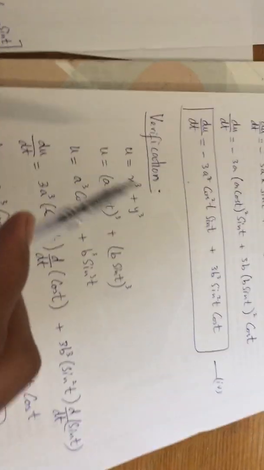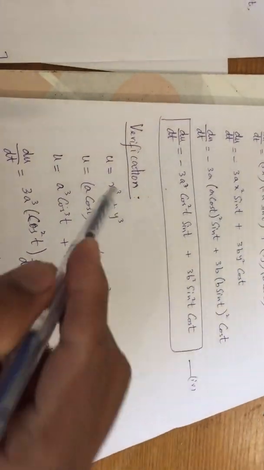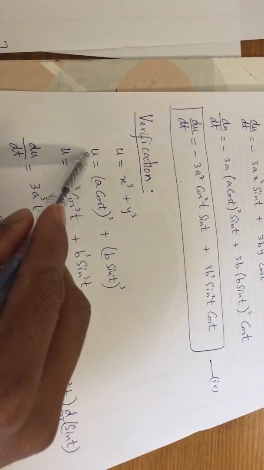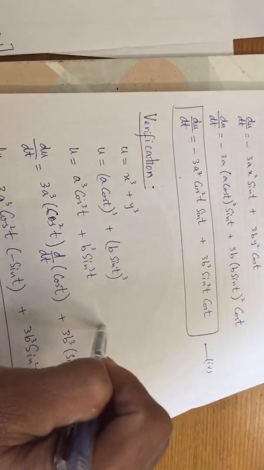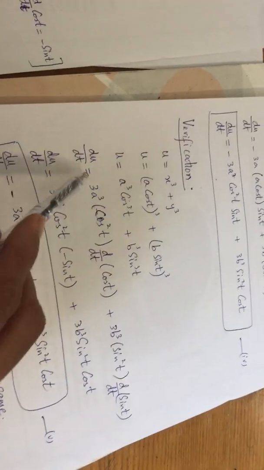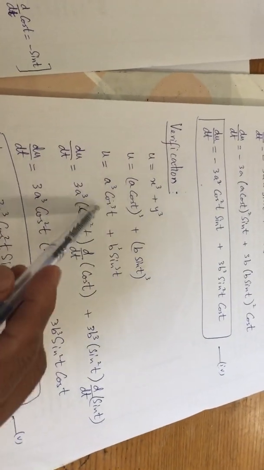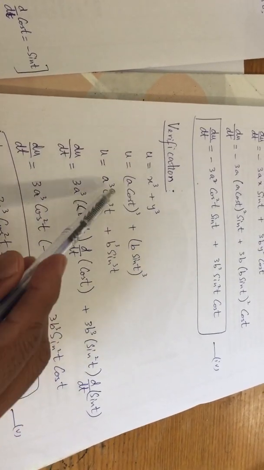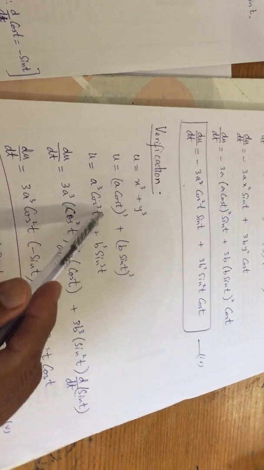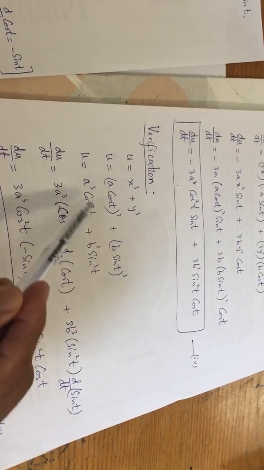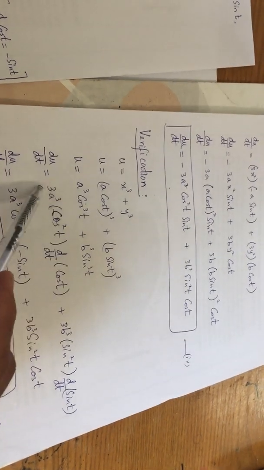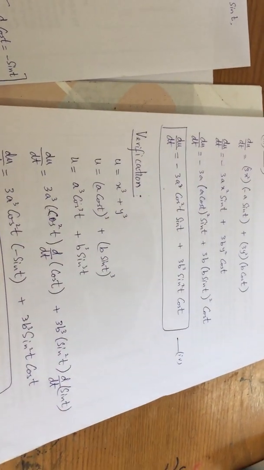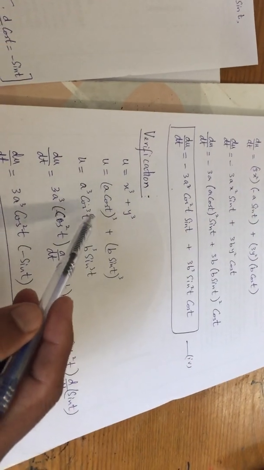Now verification, we take u is equal to x cube plus y cube. We substitute x is equal to a cos t, y is equal to b sin t, and we plug in du/dt is equal to 3. Now taking derivatives, a cube is constant, the power of cos t is 3, so we are using the power rule.